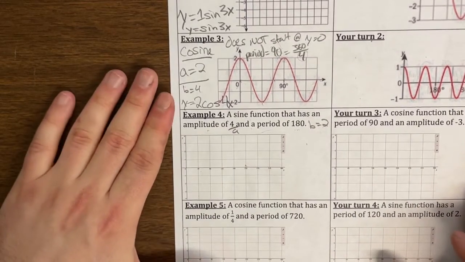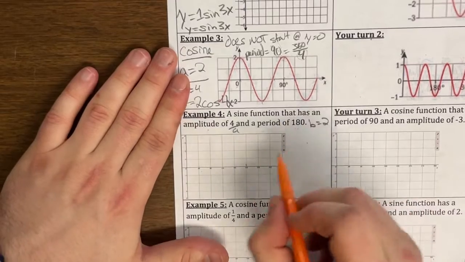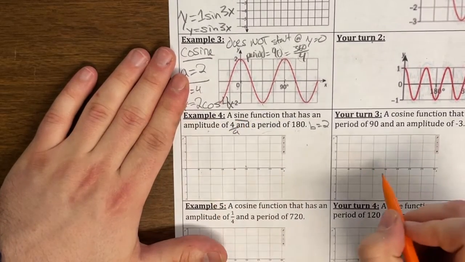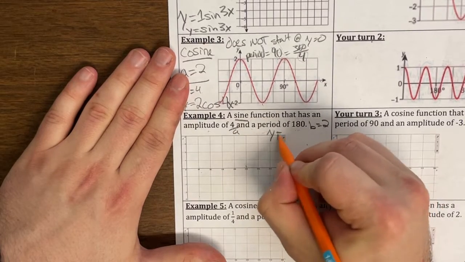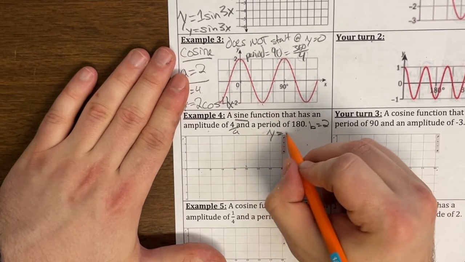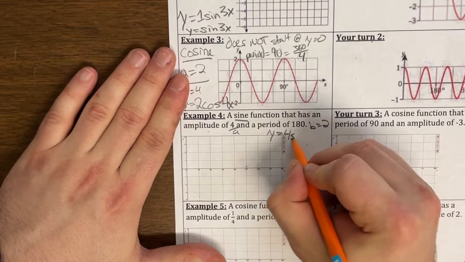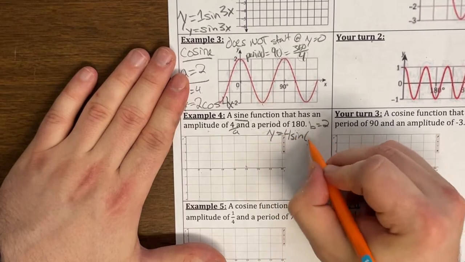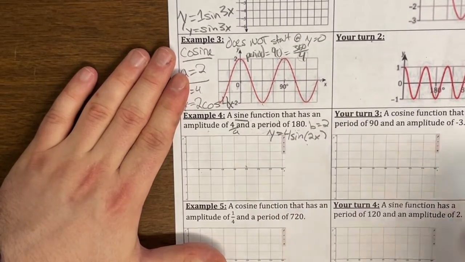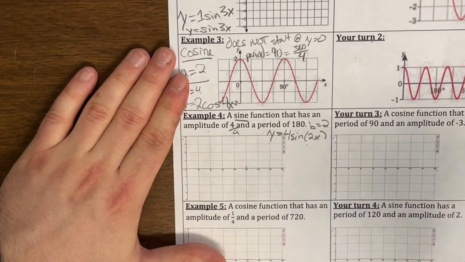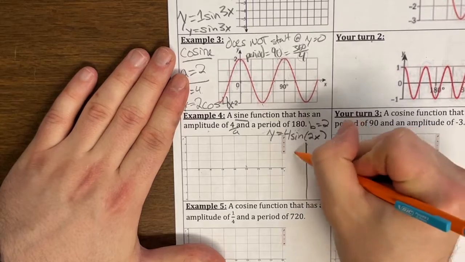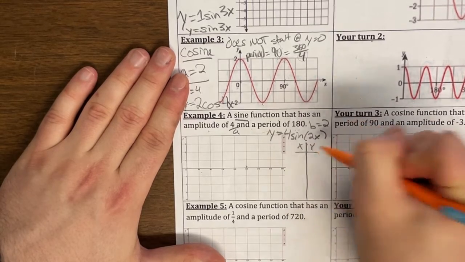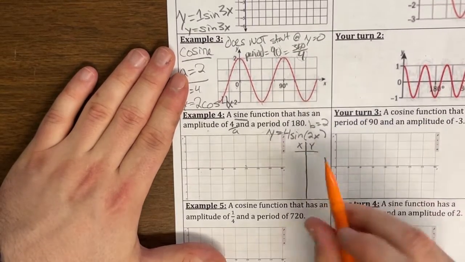All right, so I have my 2 constants. I have what my function is going to be. So y equals 4 sine of 2x. And I can make a little table for ourselves, that way it's a little bit cleaner. I have x and I have y.